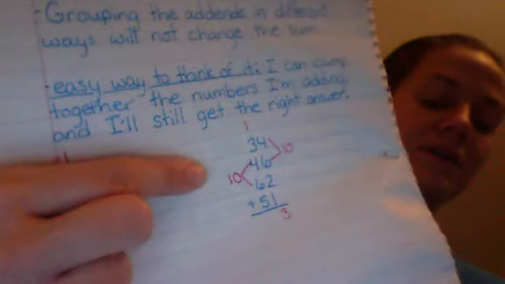10 and 5 go together real easily, so let me add that first. Then I have 15, plus 3 will give me 18, plus 1 more will give me 19. And there you go. I end up with 193. Now, using the associative property is what I did. Associative property tells me that I can clump these together and add them in different little clumps like that in order to get the answer. And my answer will still be correct.